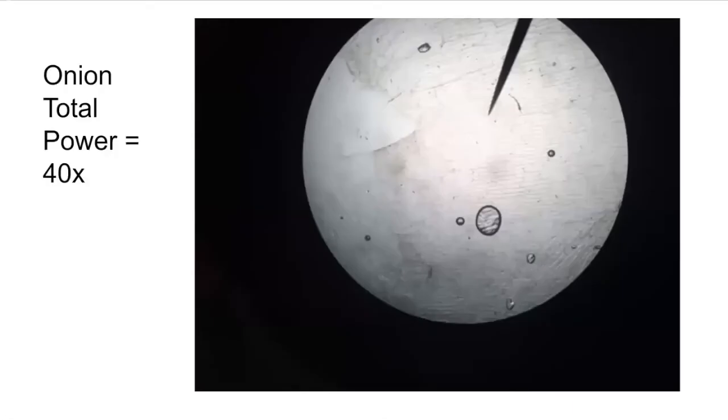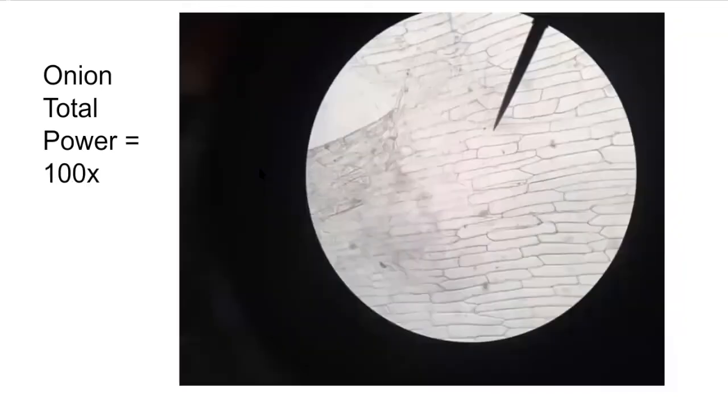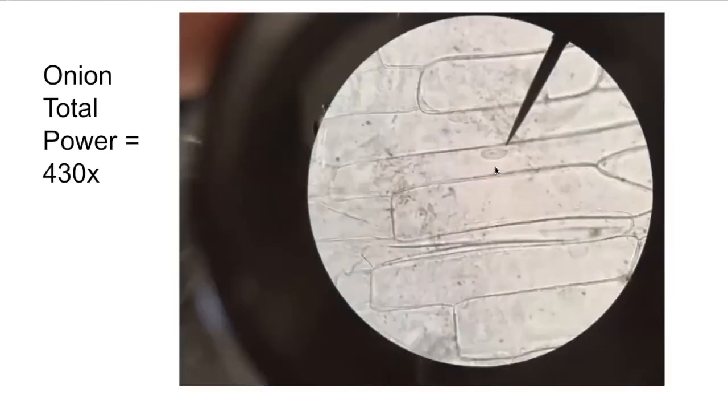So this is our onion on low power, and we can see the matrix of cells. They're made up of these little blocks that look kind of like a brick wall. As we increase our power of magnification to 100 times, we're able to see in more detail, and these cells are going to be clearer. We're able to start seeing the nuclei in these cells. And as we go to 430 times magnification, we're able to see the nucleus very well. You can see the cell wall, the space between these cells, and you can see the cytoplasm, the inner goop that makes up the inside of a cell. And that's pretty much all that you're going to be able to see in an onion cell.